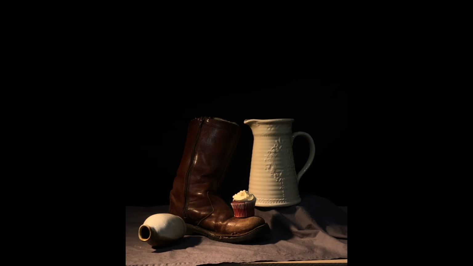So when we're looking at this still life here, our first focal point would be here, our second would be here, third would be here, and then fourth is going to be our boot when we're just looking at the objects. Now, a focal point can be an area. Some areas are less of a focal point.